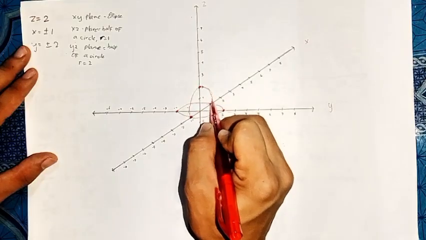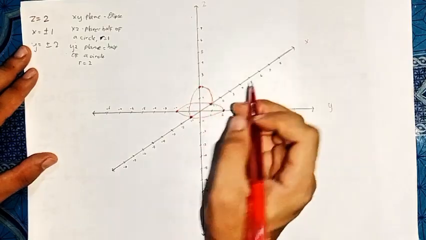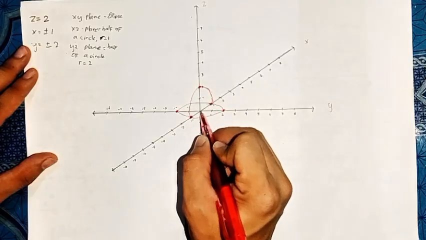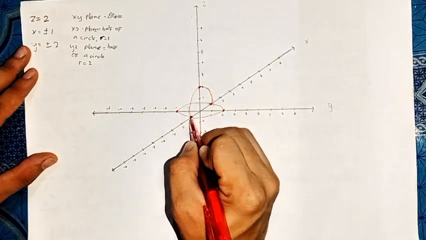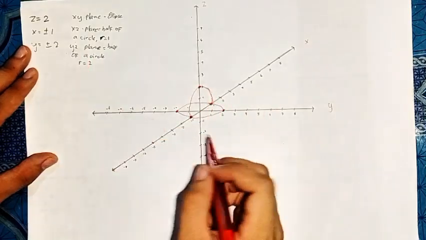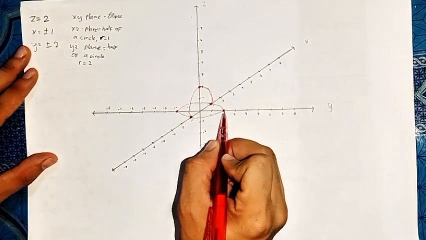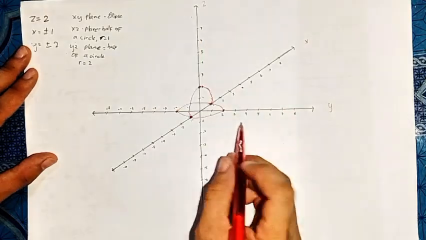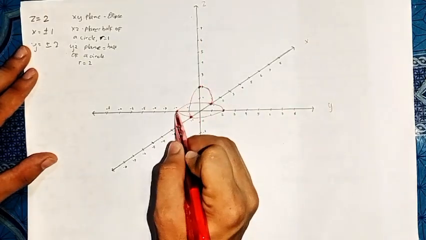I'm not good at drawing. So it is half of a circle with a radius of 1. As you can see, this is the radius. We have 1 and goes on 1. So it looks like this, half a circle. Also, the yz plane. In the yz plane, we have a radius of 2. So this is y and this is z. So let's connect these points.